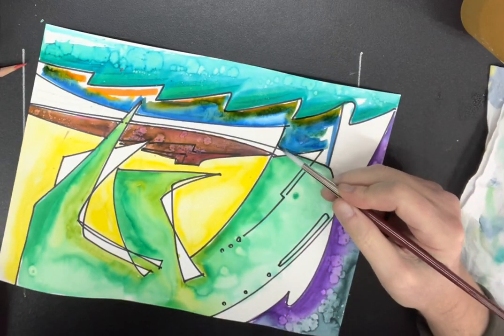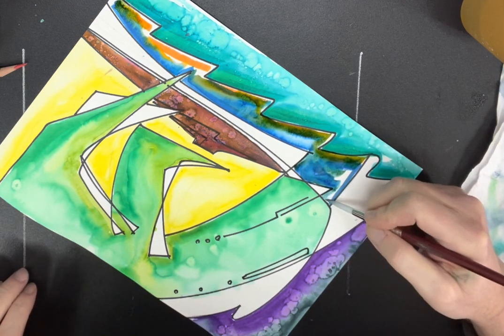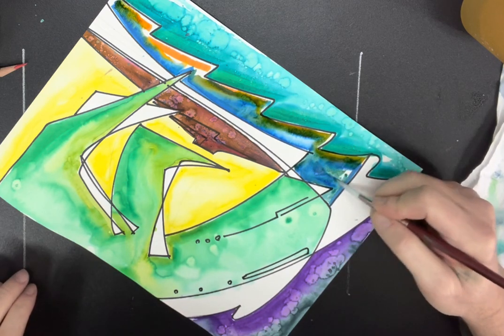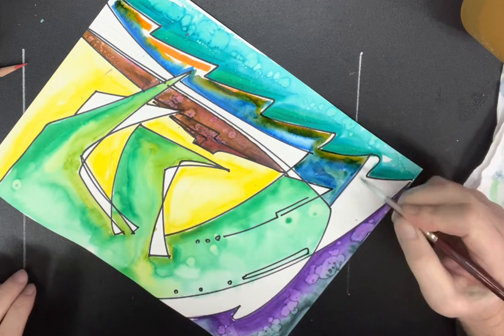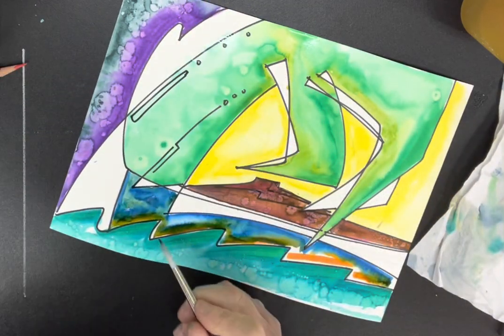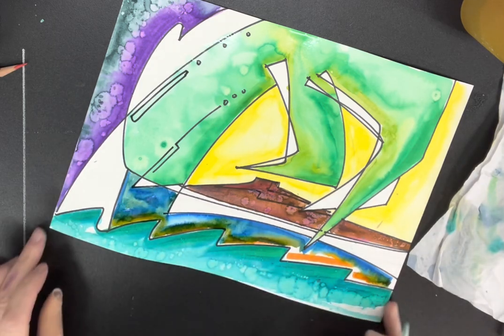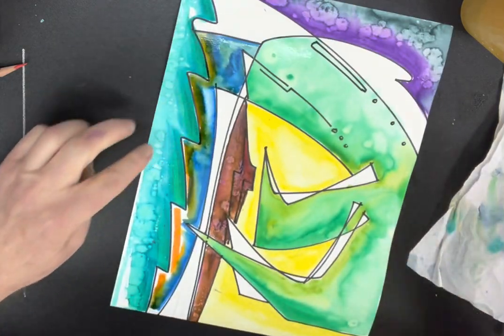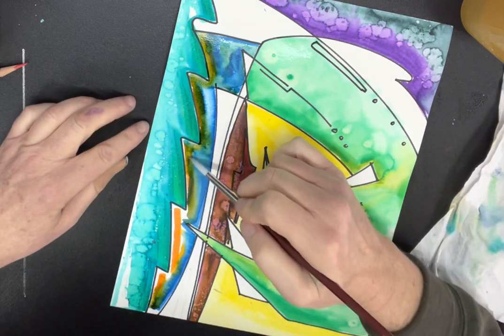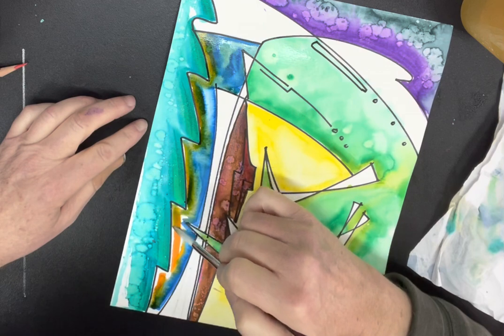You can see the point of the brush coming into that area. Be sure you have plenty of room to work. Point of the brush taking care of that little mistake there, or that little missed place. Okay. Kind of beautiful to not let them totally blend. Let them blend on their own. Get back over here.